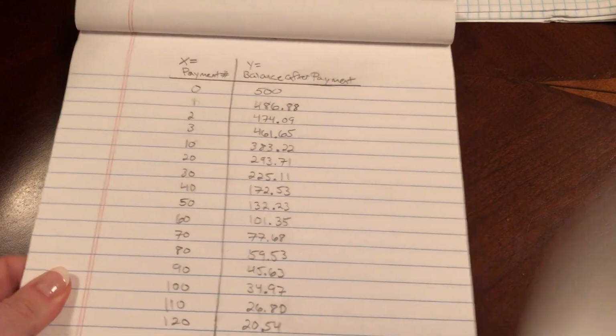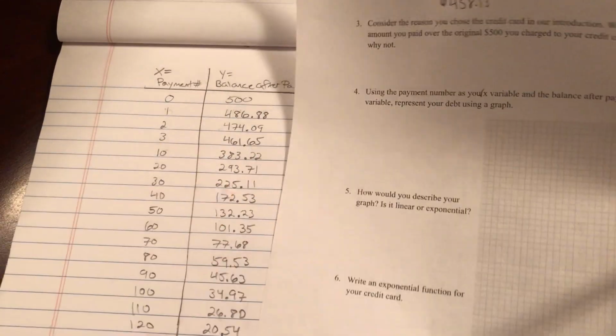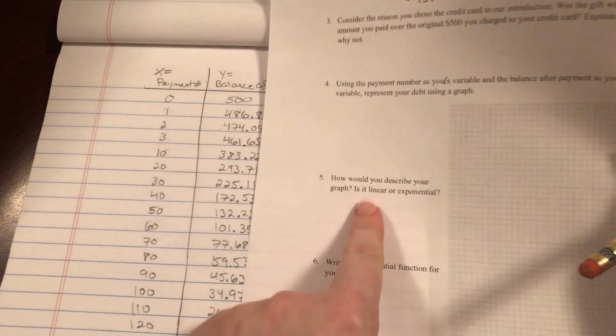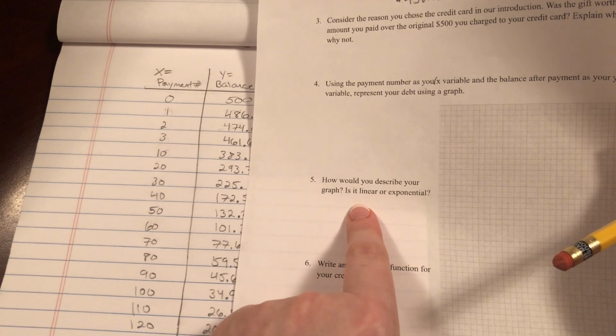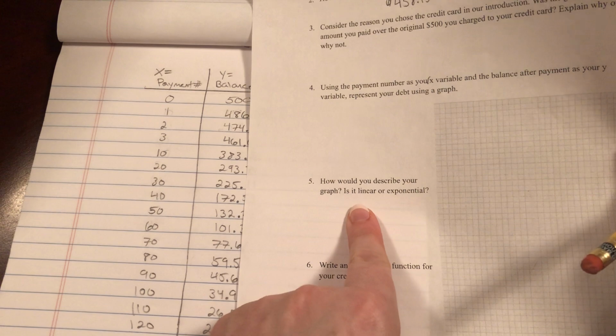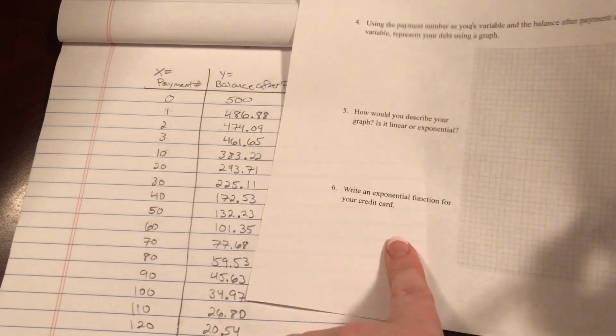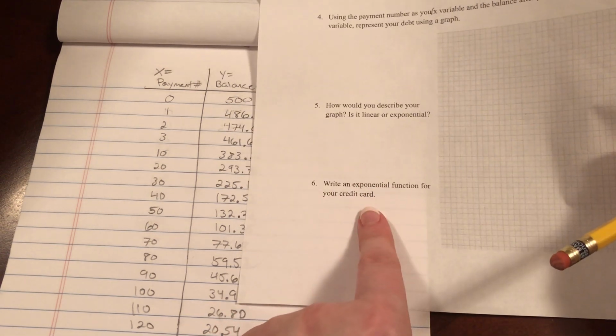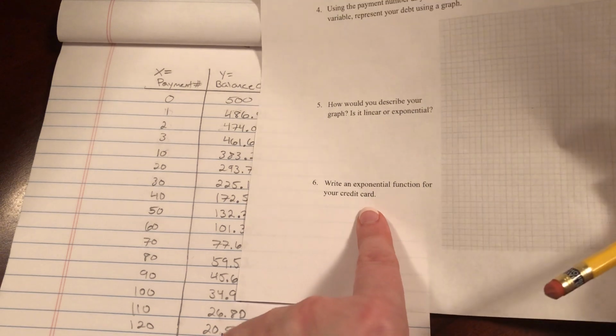All right, now back to our directions. So describing the graph, I definitely described it as exponential, not linear. And again, it's because I'm dealing with percent increase and percent decrease. That is always an exponential relationship. And then write an exponential function for the credit card.